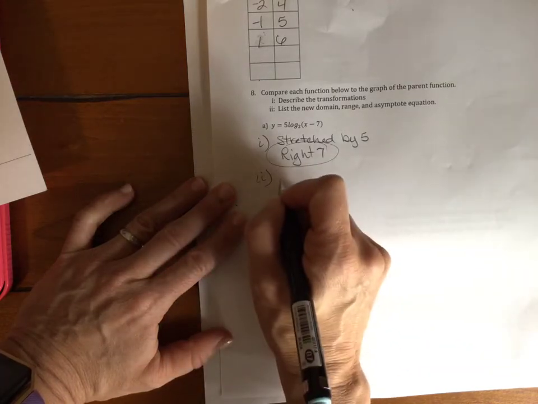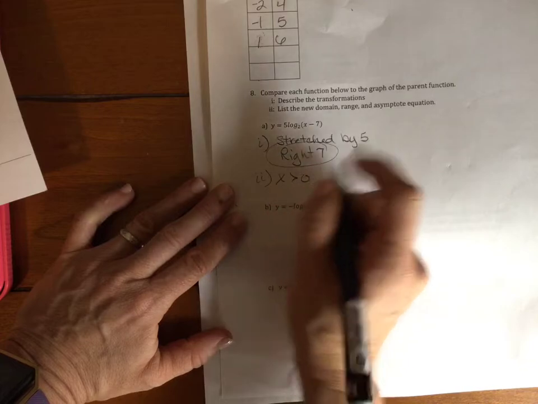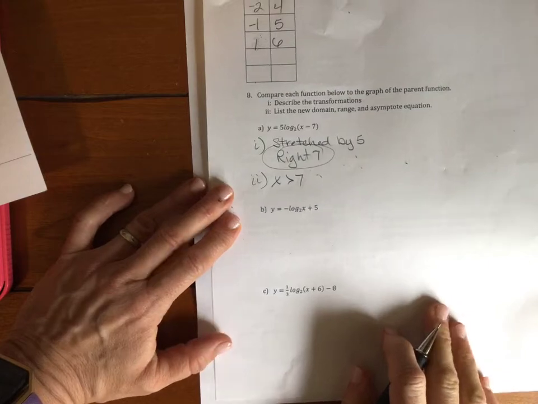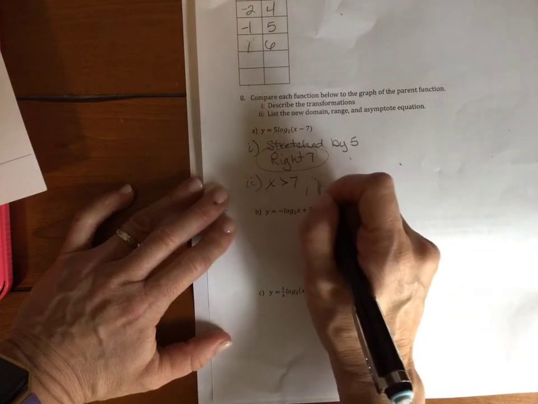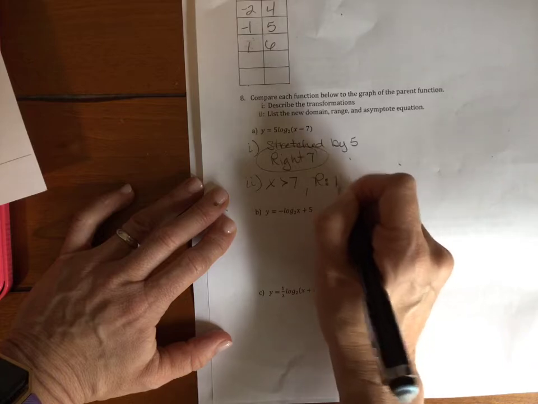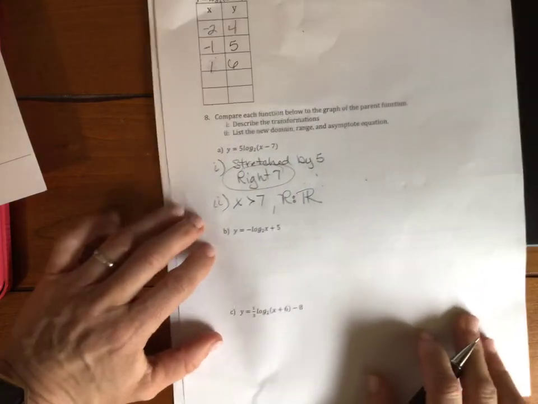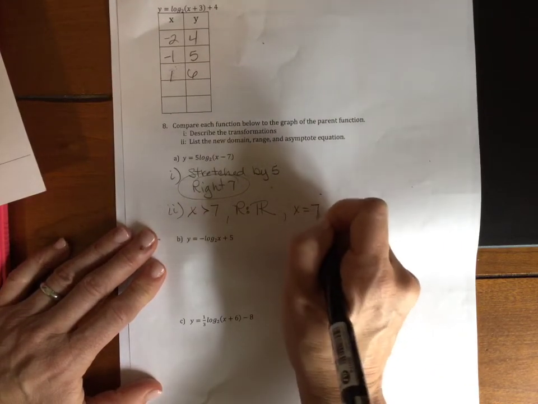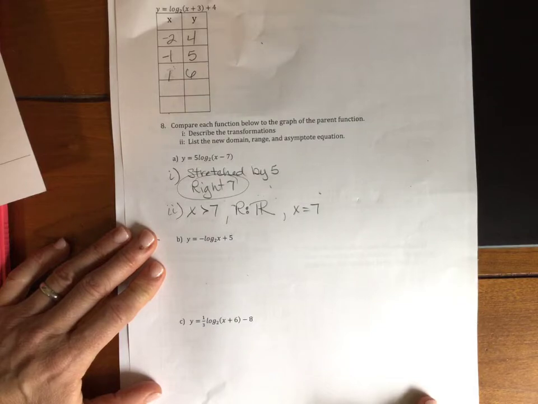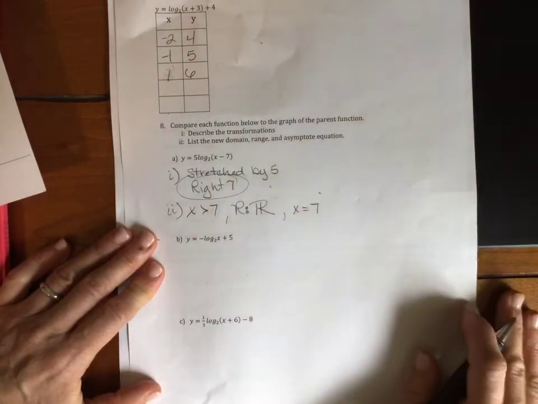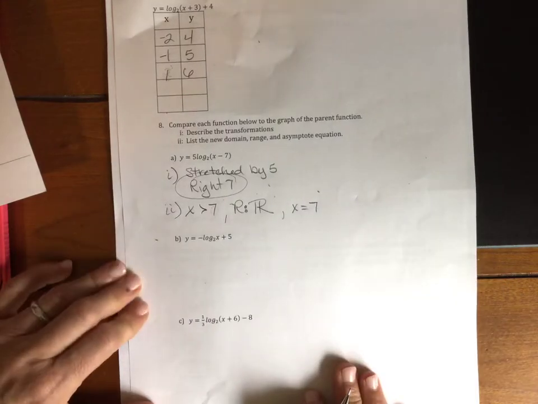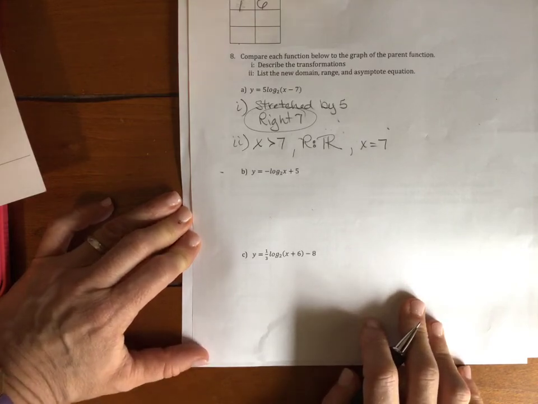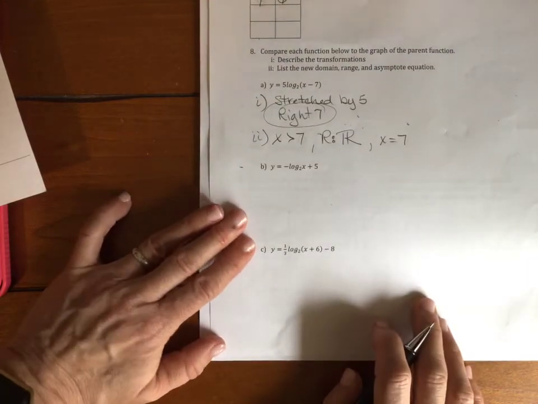So my new domain has to be now x is greater than 7. My range stays the same, where my range is still all real numbers. And my asymptote has to be x equals 7, because now that whole graph was shifted right 7. All right, so let's look at B, and maybe you go through B and C before we go over the answers just to see if you have understanding, so you might want to pause your video here.